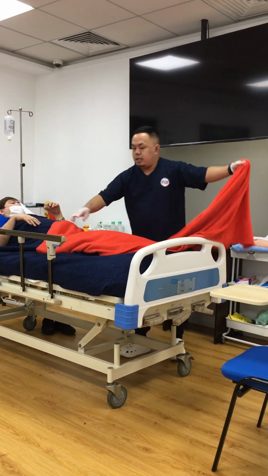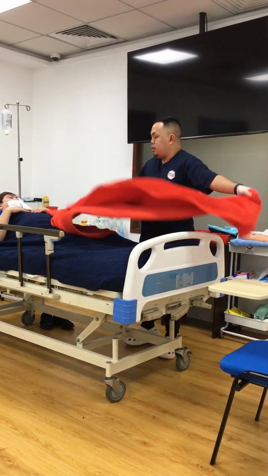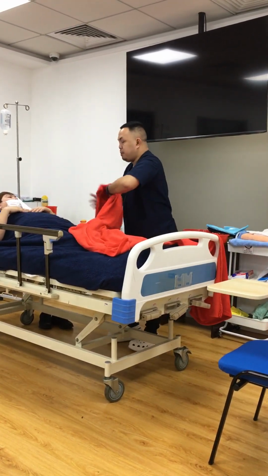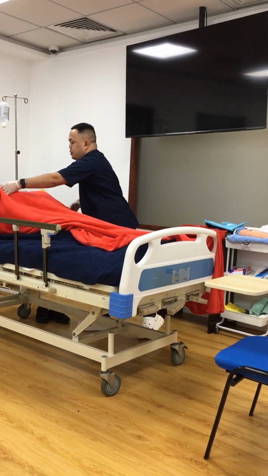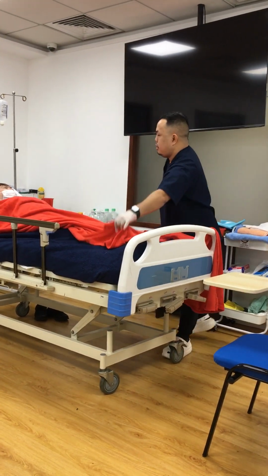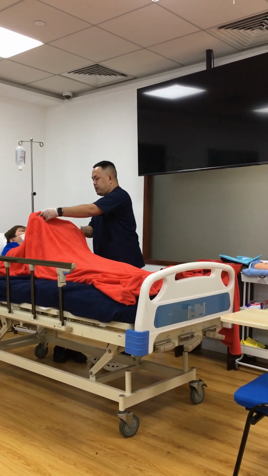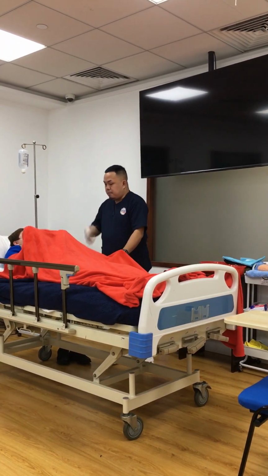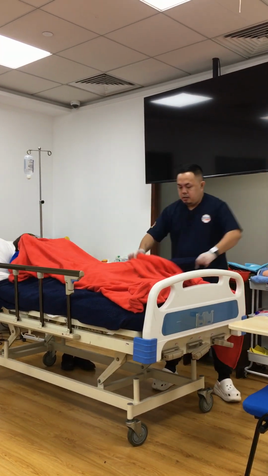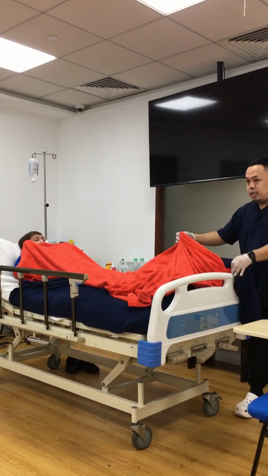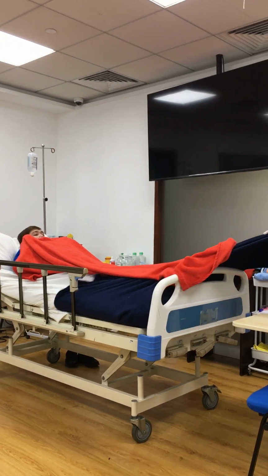Once you spread it, ask the patient to hold the edge of the bath blanket. Ma'am, please hold the edge, because I am about to remove the patient's blanket from behind.